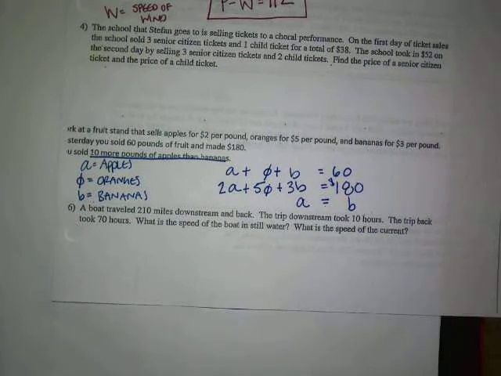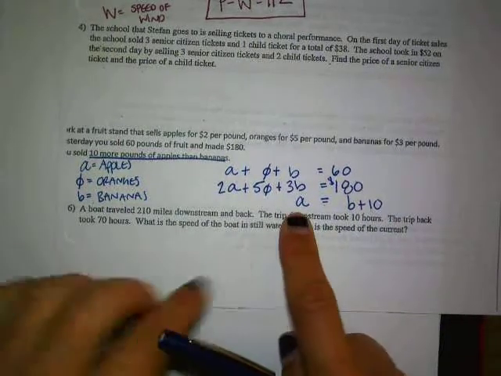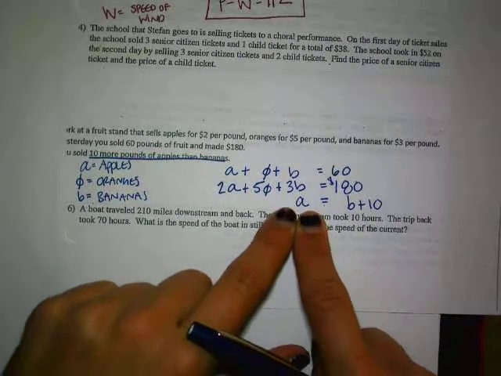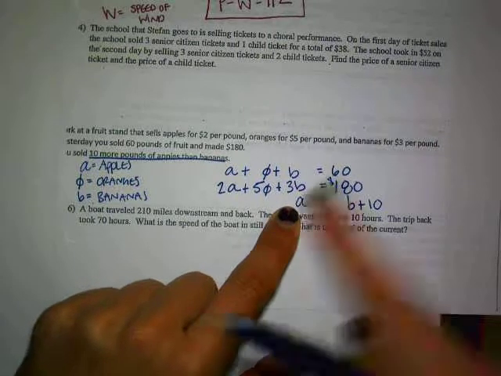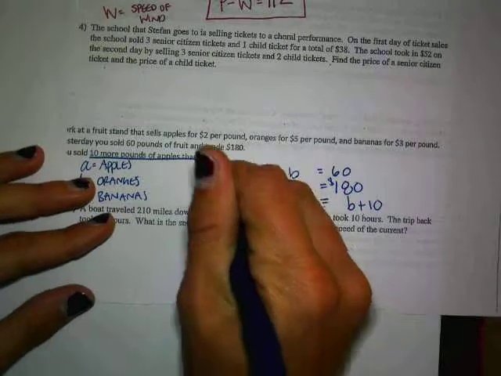Now I'm telling you, there are 10 more pounds of apples than bananas. So what do you have more of, apples or bananas? Apples. So where do you need to plus 10 to make it equal? Bananas. Because apples are already bigger, so to make it equal, plus 10 to the bananas. Now you have your 3 equations, and you're done.